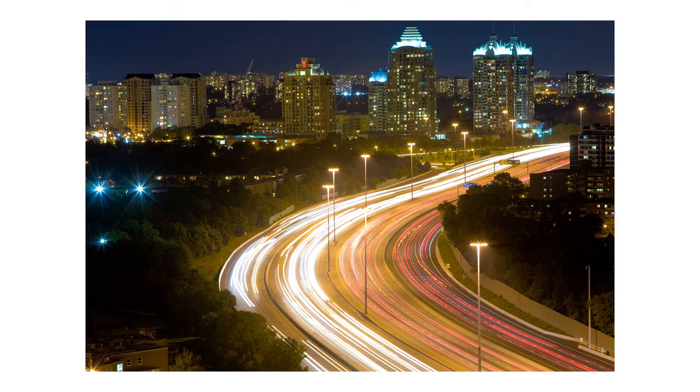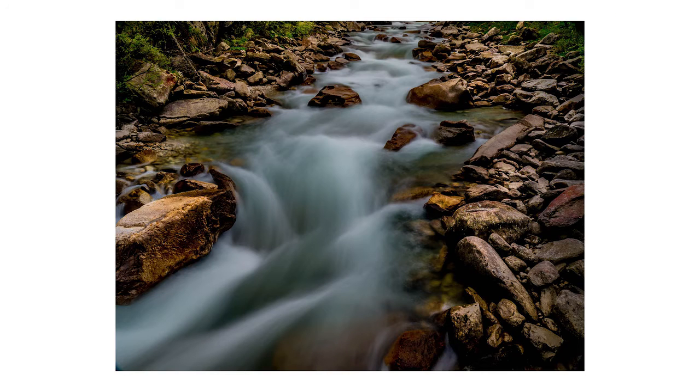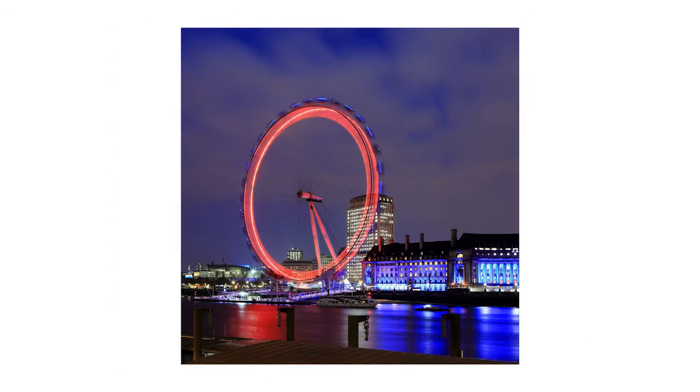There is some other gear that I recommend you having for long exposures, but for most of us, we can just take out our DSLR camera and start getting some really interesting shots right off the bat. And that's what I'm going to be teaching you in this class.